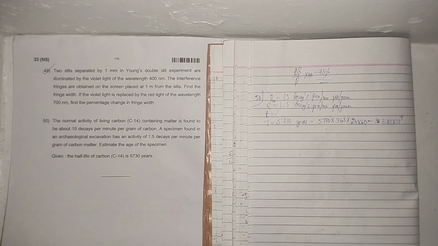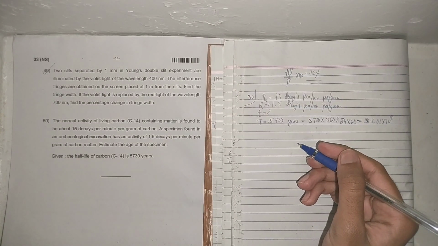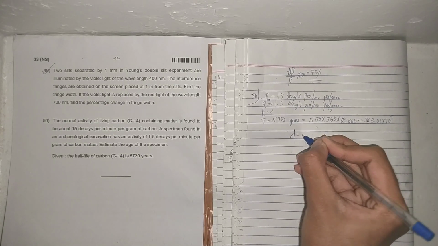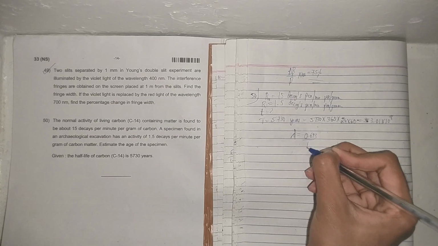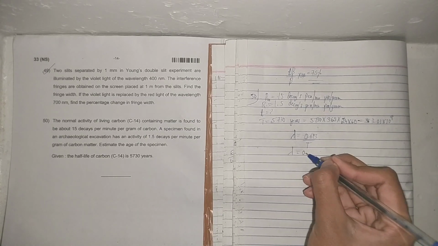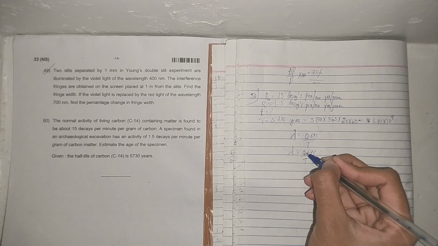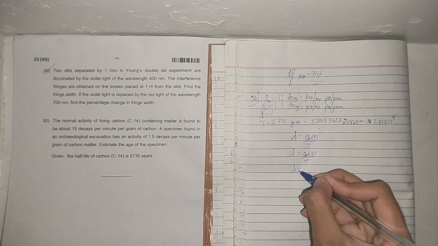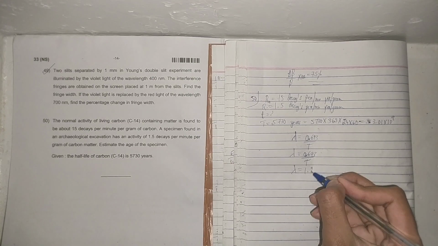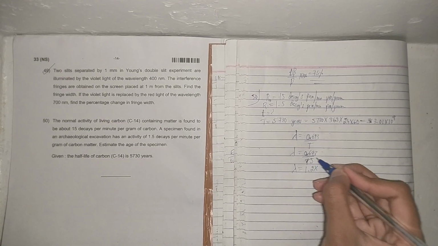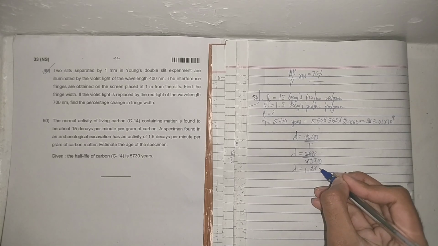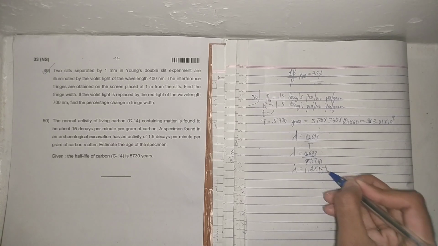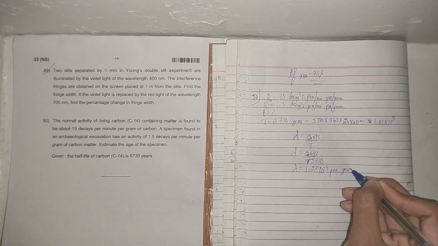Now if we put the formula, the decay constant of C14 is λ equal to 0.693 by T. The T value is 5730, so we get 1.21 into 10 to the power minus 4 per year.